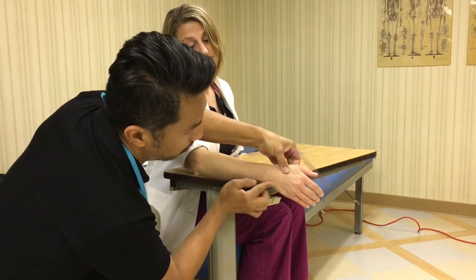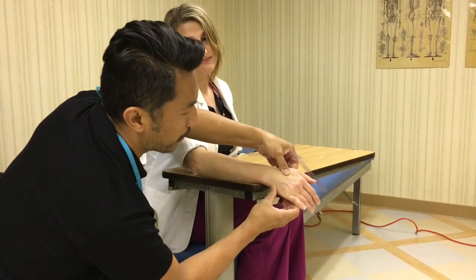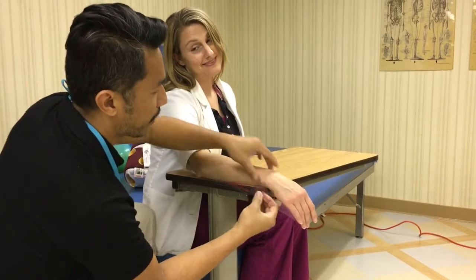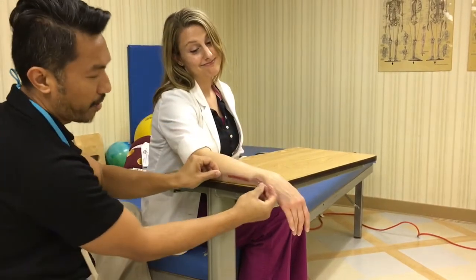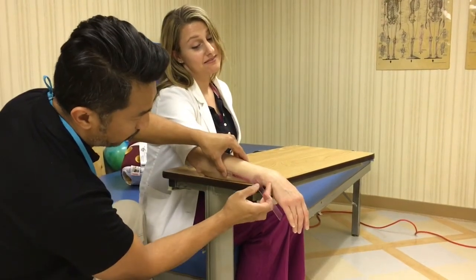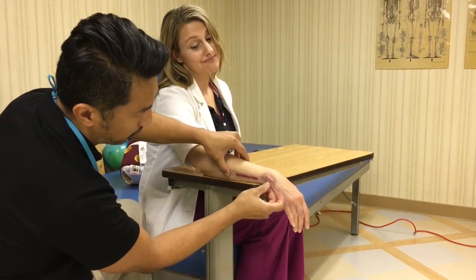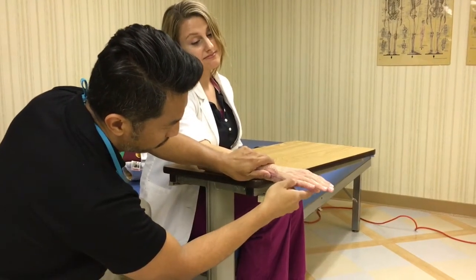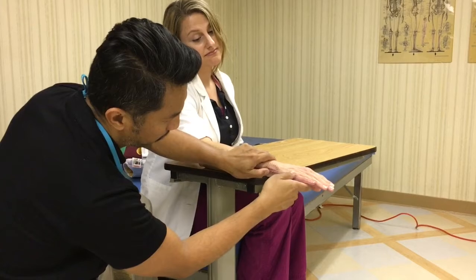This is our fifth metacarpal right here by the pinky. Okay, so non-moving arm on the shaft of the ulna, axis on the triquetrum, and the moving arm on the fifth metacarpal.